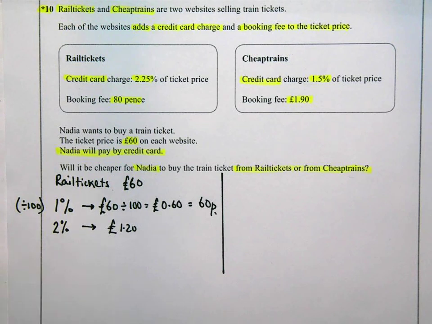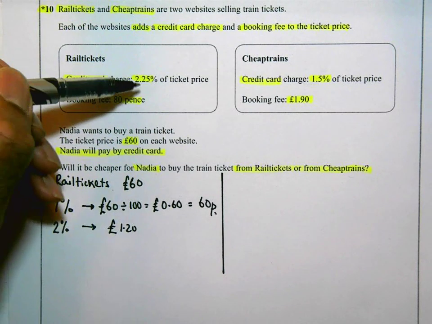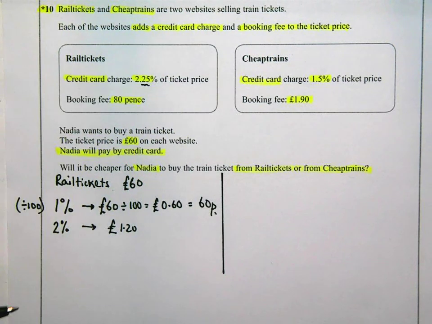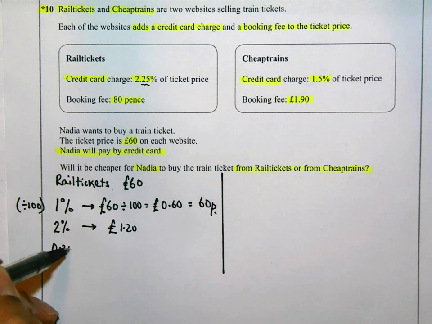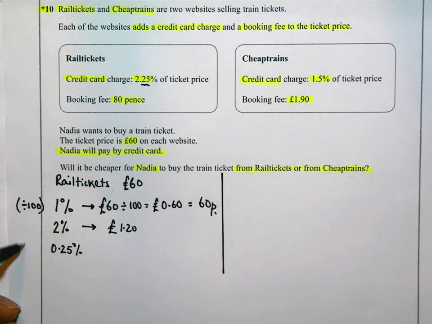Now, the extra bit is 0.25%. Now, 0.25% is the same as a quarter of a percent.